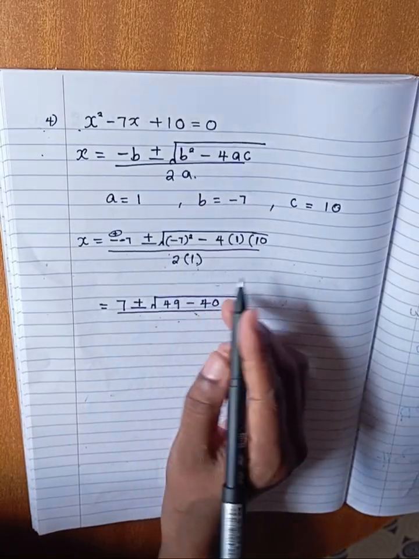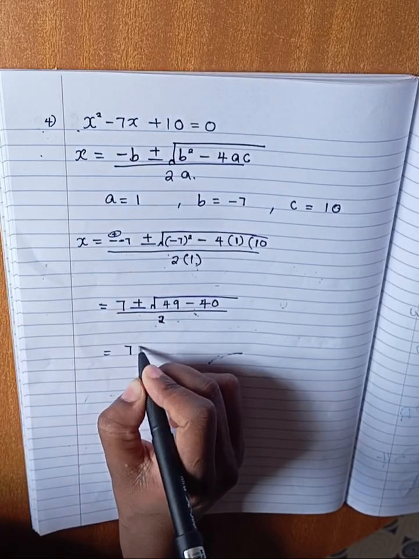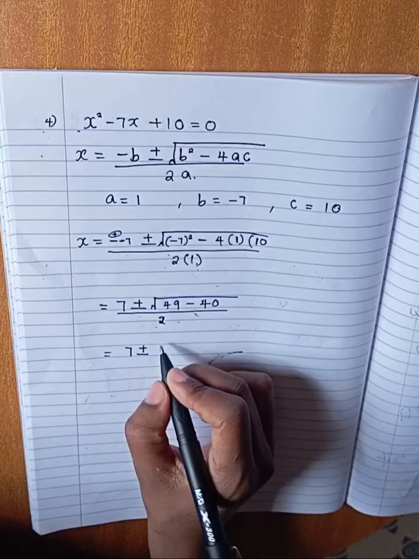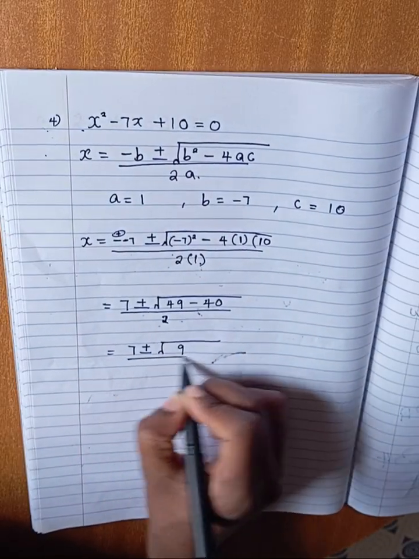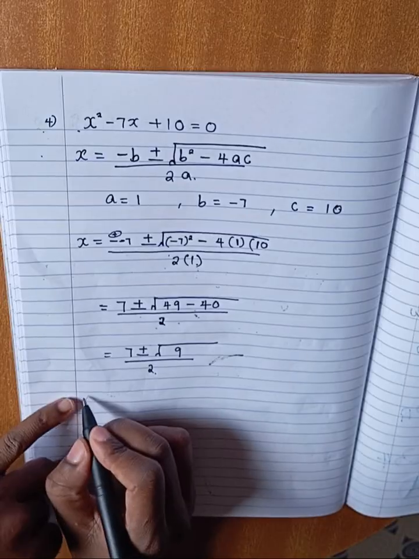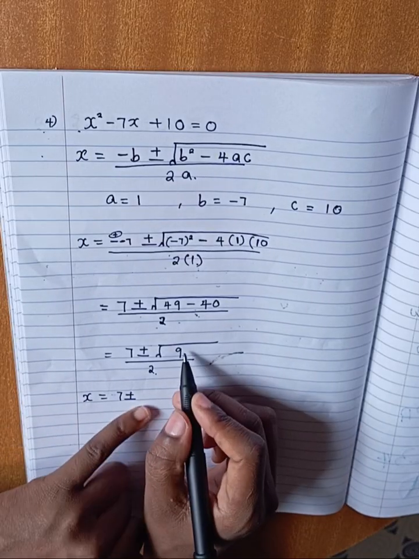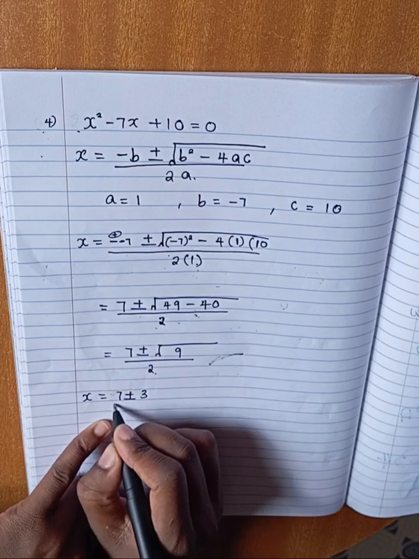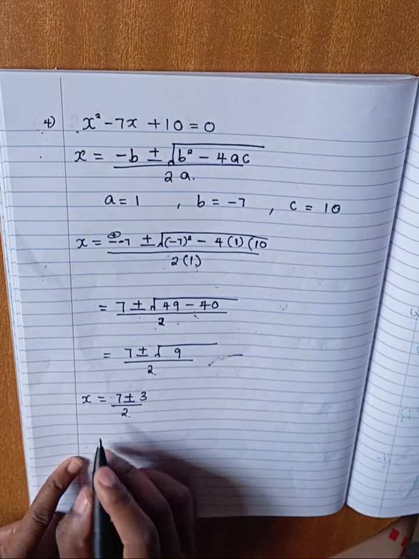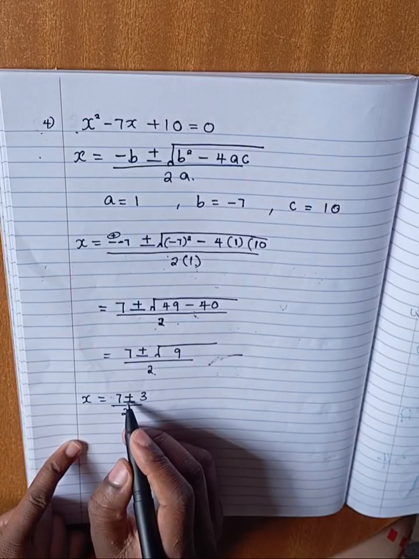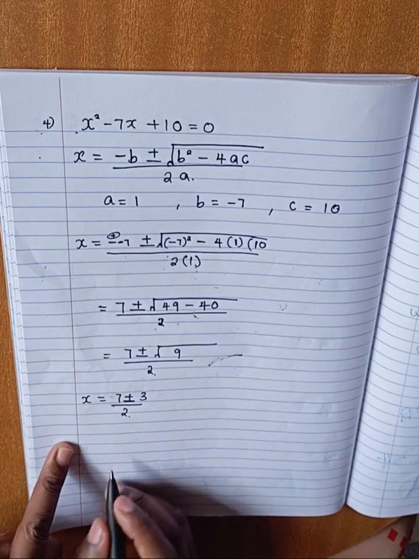You divide by 2 times 1, which is 2. So for that, it is 7 plus or minus the square root of 49 minus 40, which is 9, over 2. So the values of x is equal to 7 plus or minus the square root of 9, which is 3, over 2. So to get the values of x, we shall divide the operations, which is plus and minus.